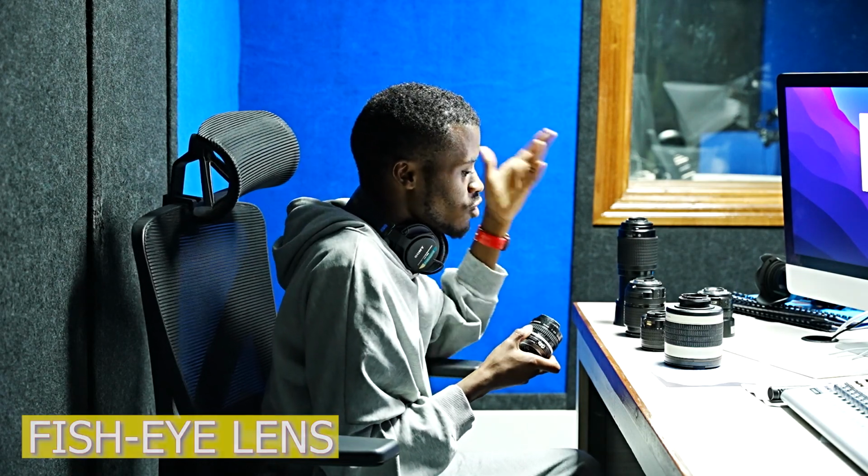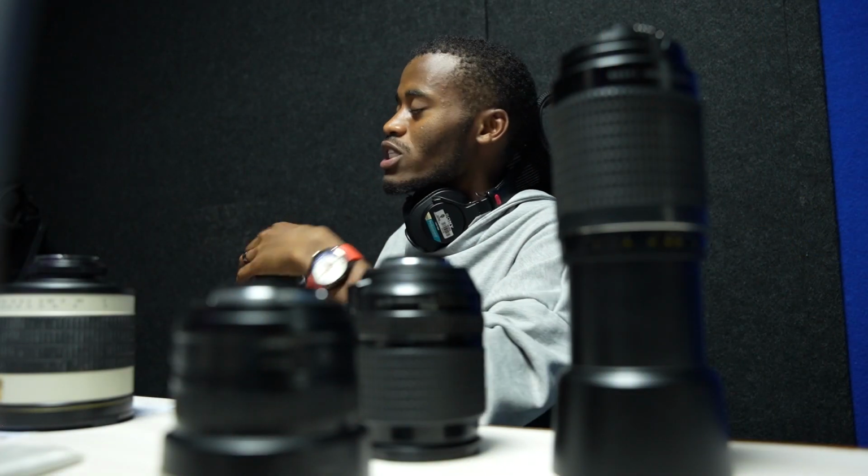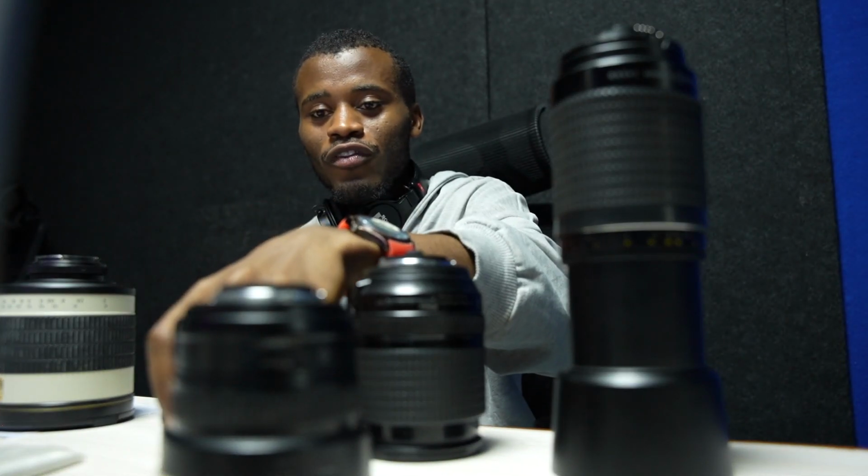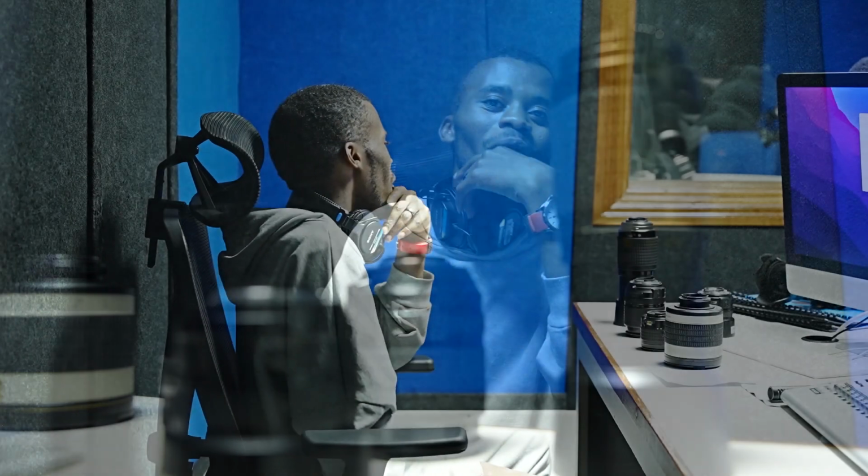They cover a great angular field. Some are able to see the items behind them. For this lens, as you can see, it looks like the eye of a fish. There are some that are able to see even who is shooting that video. I don't know, that is more of an exaggeration, guys. So that is the fisheye lens. They have a great depth of field, and of course all those other lenses did not distort images, but a fisheye lens distorts images.